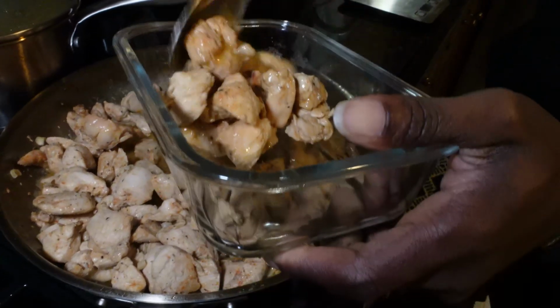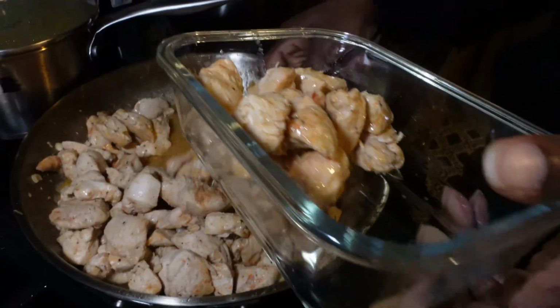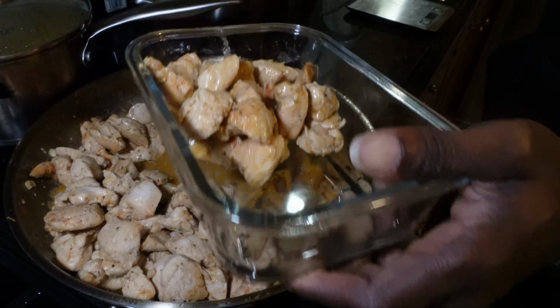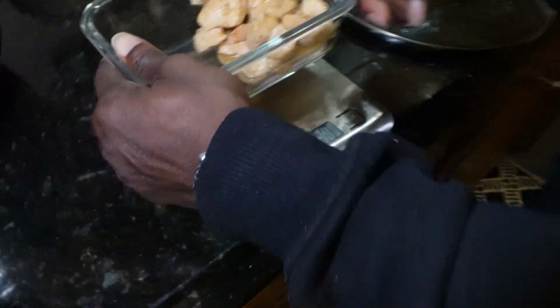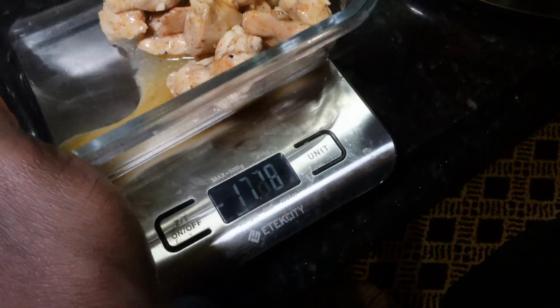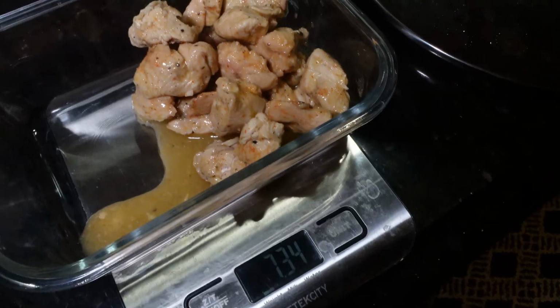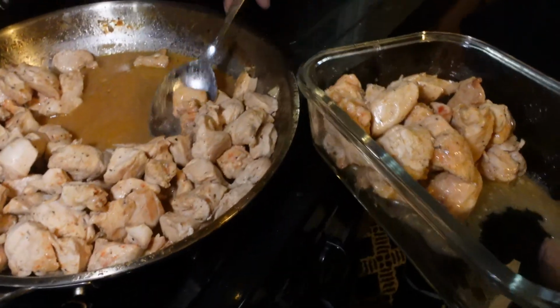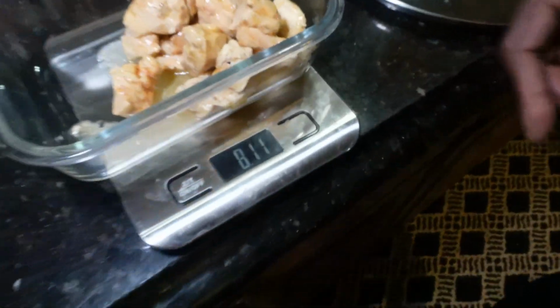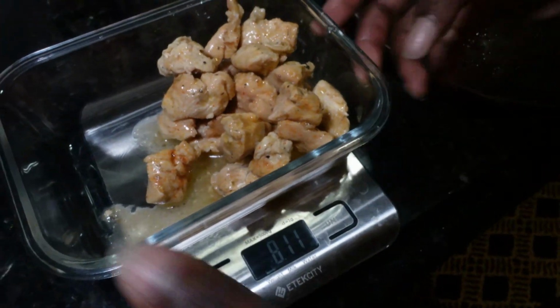Because I already weighed the bowl and it's at 0, it's not an issue if I take it up off the scale, because it's going to just go negative. And when I put it back on the scale, ooh, I'm close. 7.34. I think 1 more piece might work. Maybe 2. Bam. We're at 8. Throw that bad boy aside.